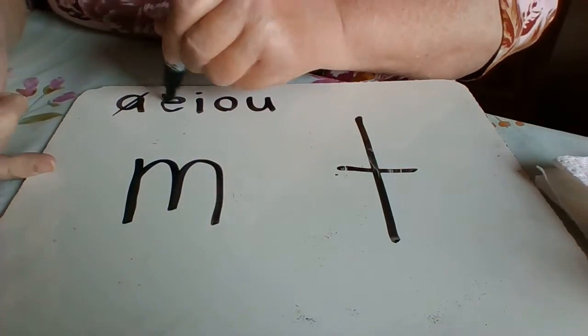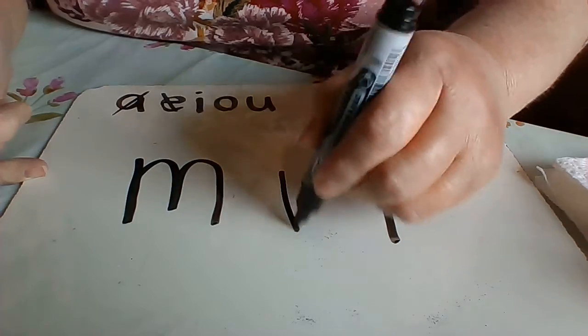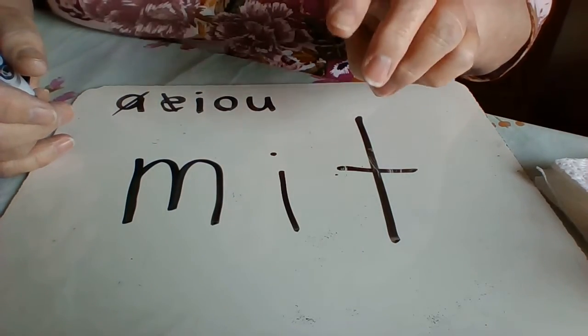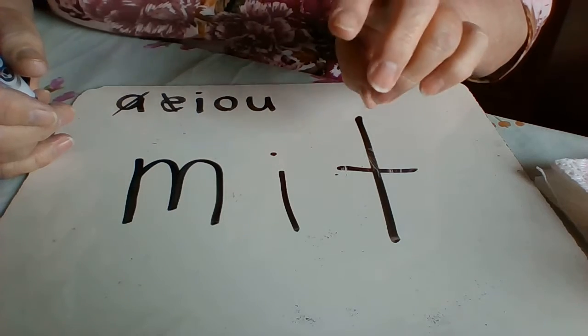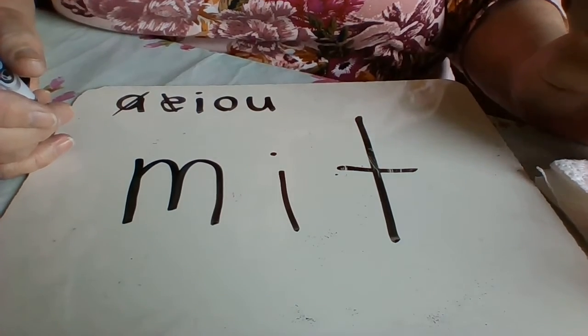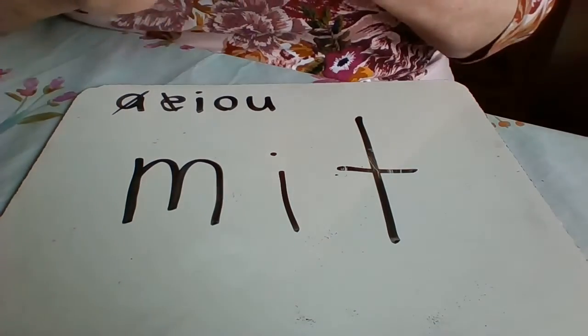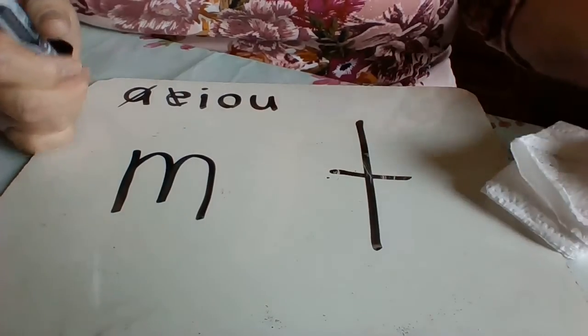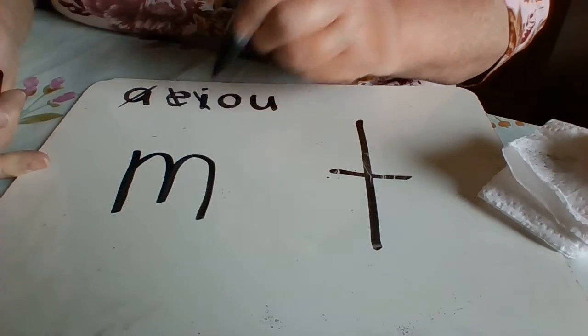All right, let's put the I in there. Ready? It, it, mit, mit. Good. A catcher has to have a mitt when they play ball to catch the ball.